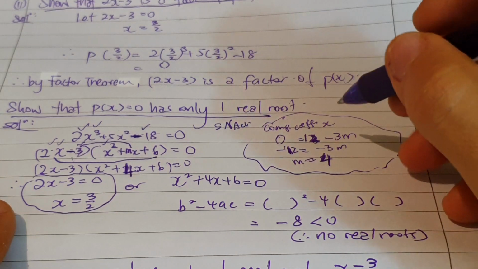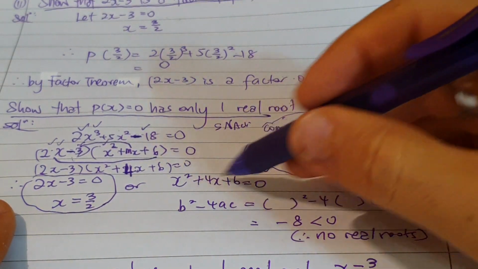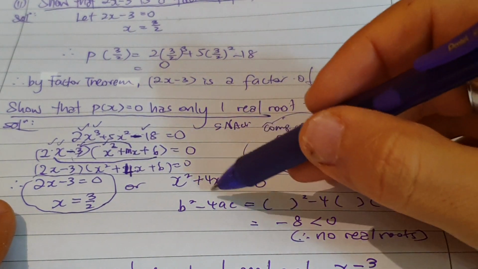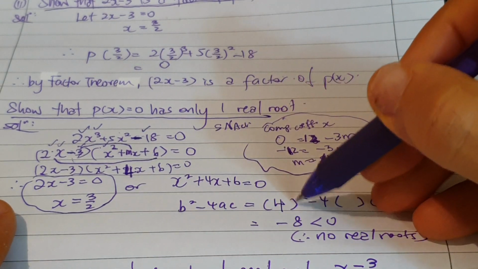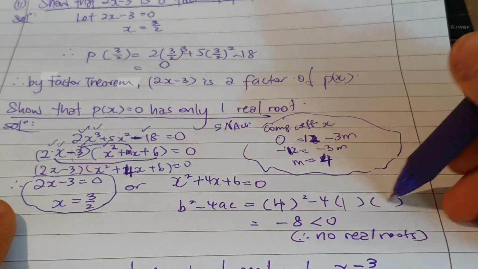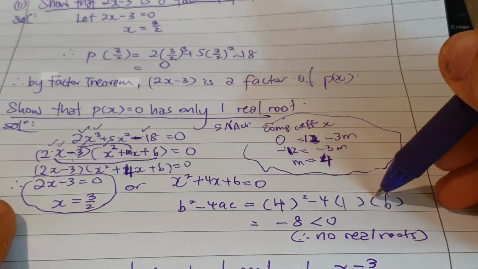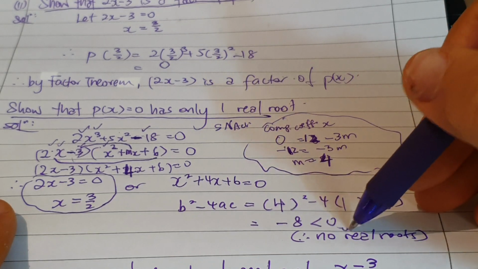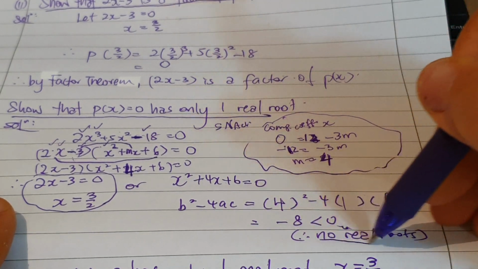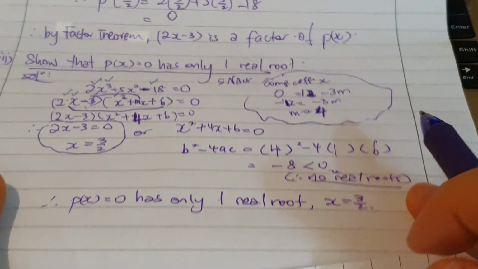i stands for imaginary. So how do you show that there's no real roots? You need to use b squared minus 4ac. Okay, so b squared, you need to show this working, minus 4ac, and you'll find that it is 16 minus 24, which is minus 8. So it's less than 0, so no real roots. You need to conclude here no real roots, and that's it.